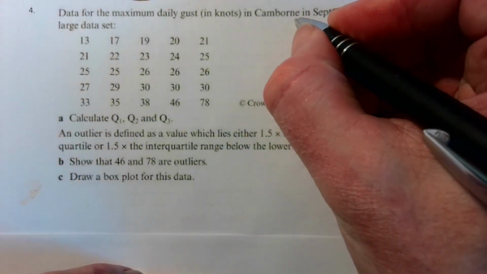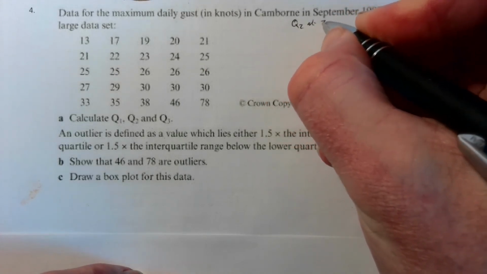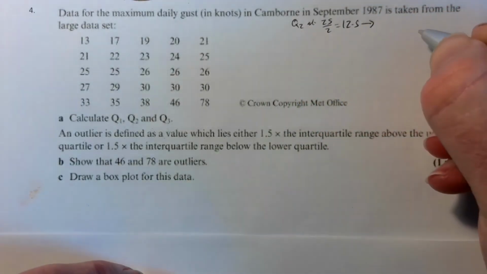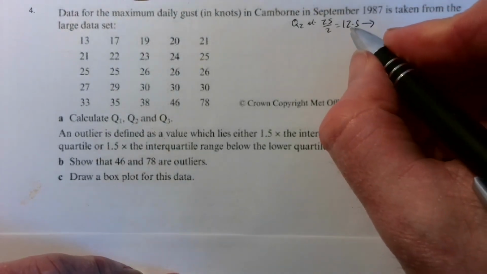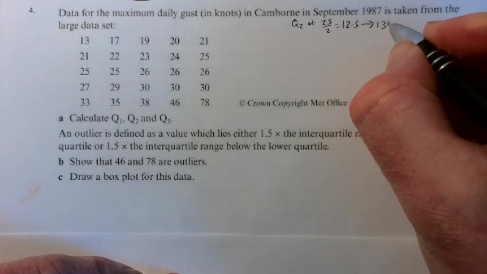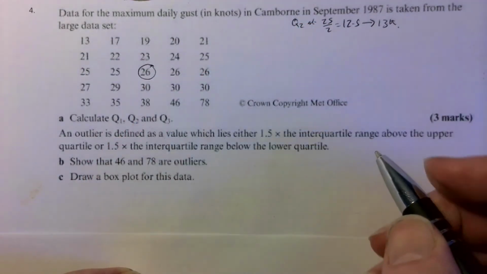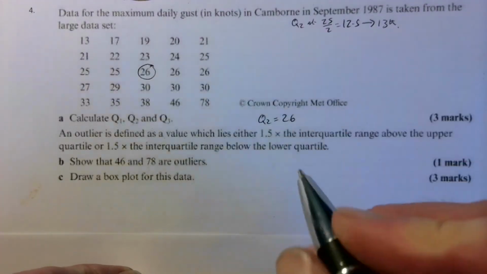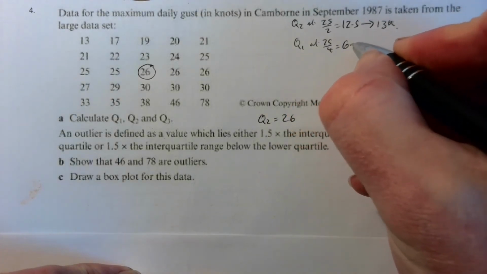So Q2 will happen at 25 divided by 2 is 12.5. That means if it's the exact number, you go halfway between. If it's not an exact number, you just go up to the next one. So we're looking at the 13th bit of data, which is 5, 10, 12. You can see it's in the middle, can't you? So Q2 equals 26. Q1 will be at 25 over 4, which is 6.25.